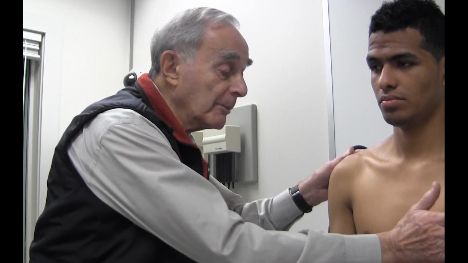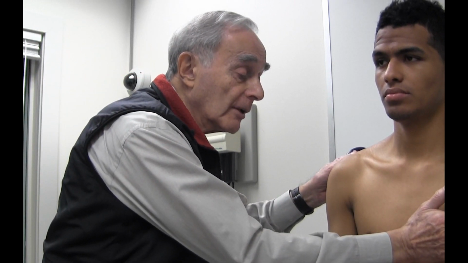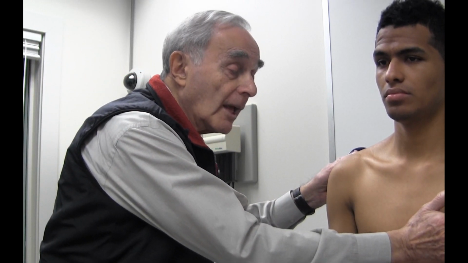For example, in pulmonary hypertension, the pulmonary component will be loud, and if you have pulmonary hypertension, you've got a big problem, and this is the first clue maybe that this person has a real bad problem. The other thing, of course, is that you may be able to feel the right ventricle pulsating here, and that will give you an indication that maybe the right ventricle is working too hard.